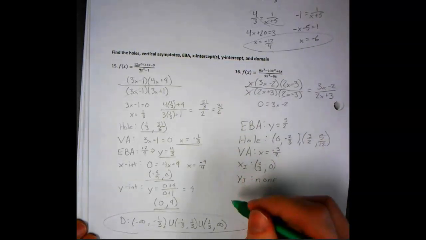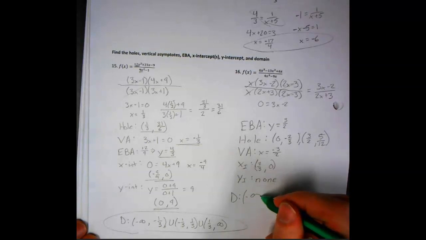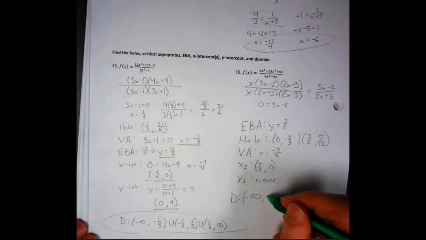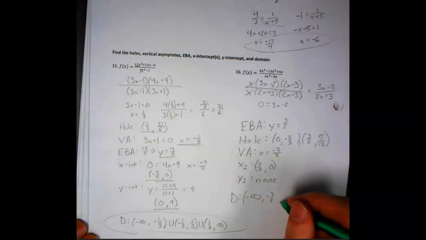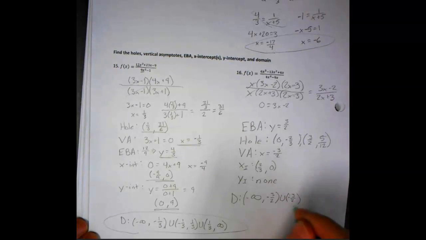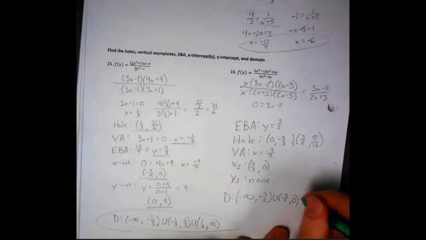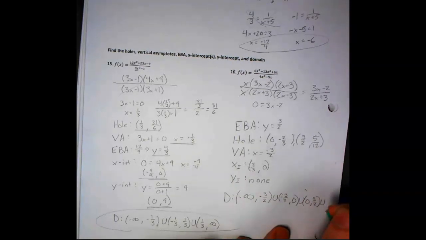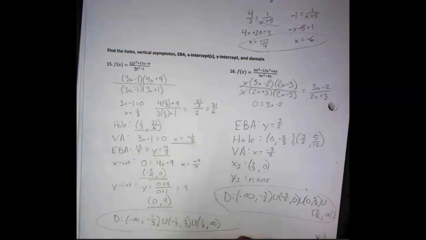And for this, the domain, we'll have from negative infinity to negative 3 over 2. Oh, sorry. Negative 3 over 2 to 0. 0 to 3 over 2. And then 3 over 2 to infinity. So it kind of went off the page a little bit, but we're good.